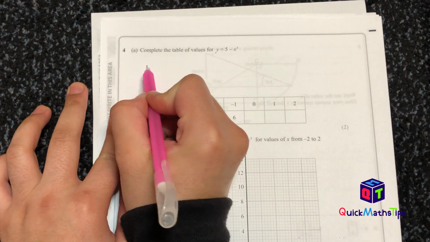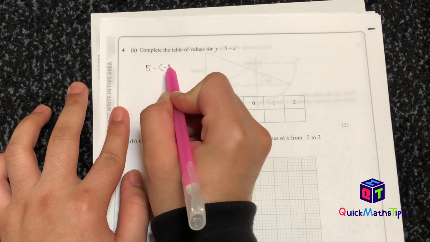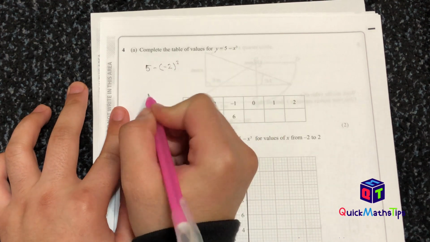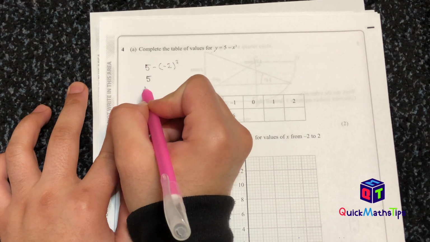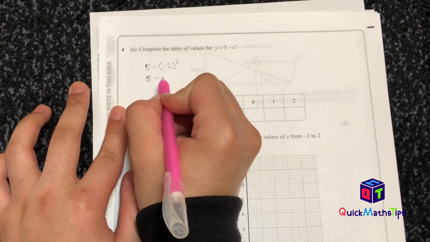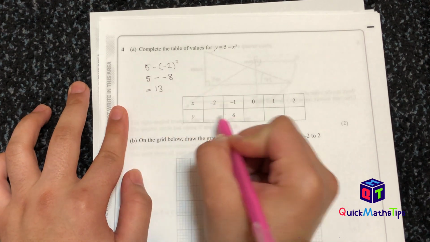So I've got 5 minus x cubed. When x is minus 2, it's going to be 5 minus minus 2 cubed. I'm going to work out minus 2 cubed. That's going to be minus 8. I can use a calculator for this because it's paper 2. 5 minus minus 8 becomes 5 plus 8, which is equal to 13.